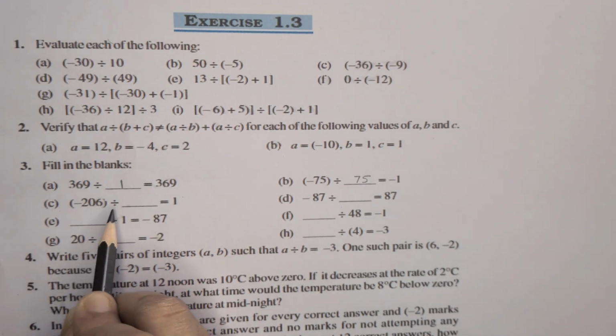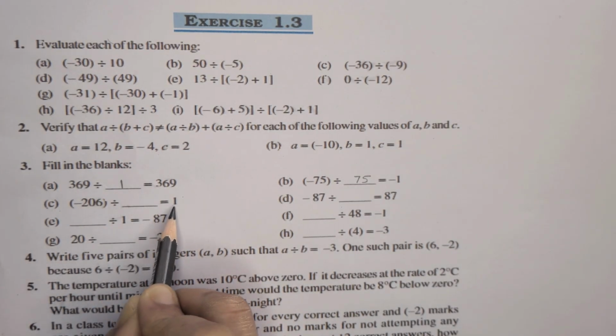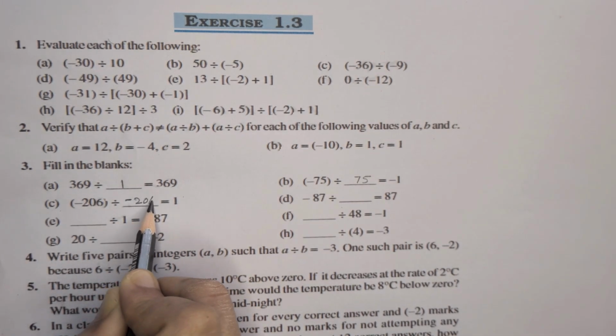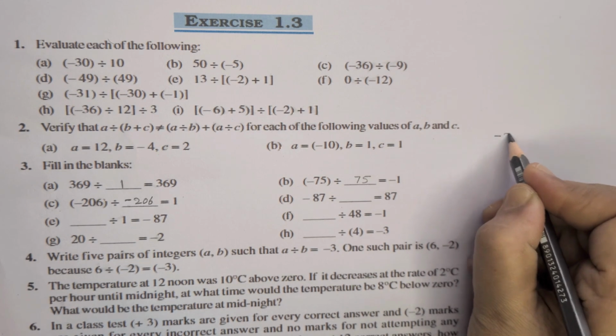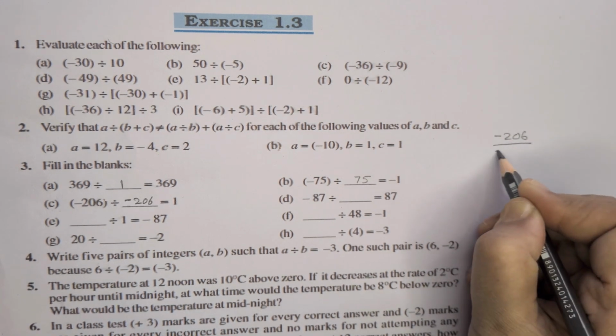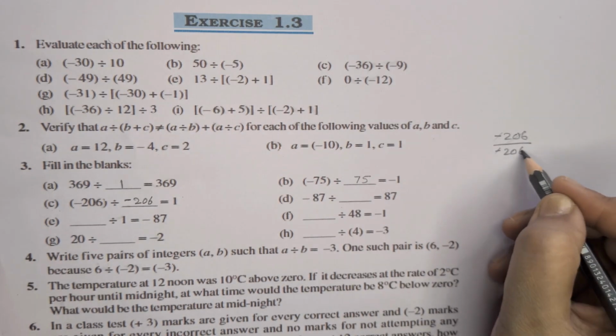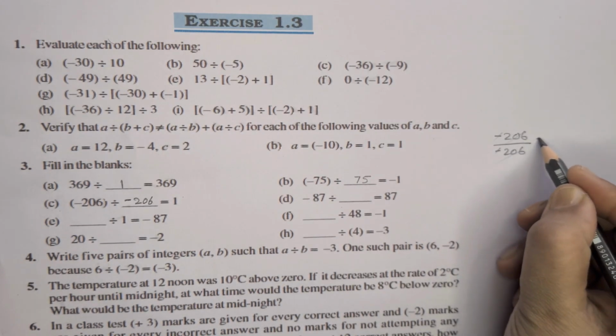Minus 206 divided by dash is equal to 1. Quotient is positive. So both the numbers will be negative. Same number, minus 206. When we are dividing the same number, negative signs will cancel and number also will cancel. We will get the answer quotient as 1.